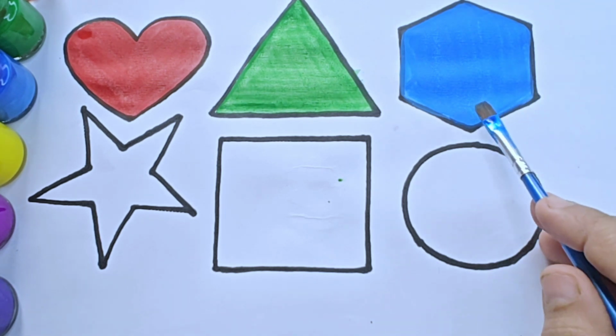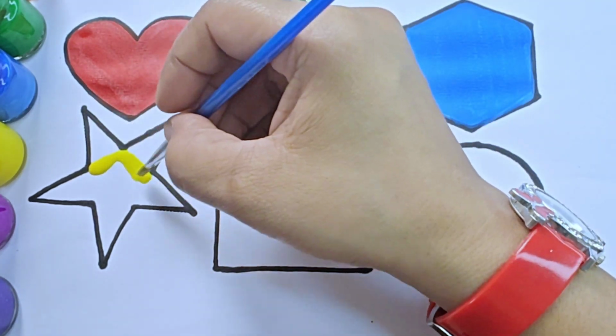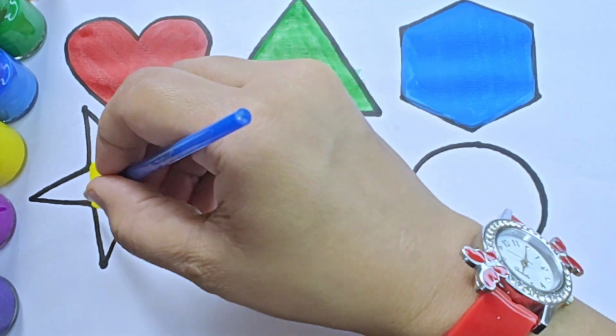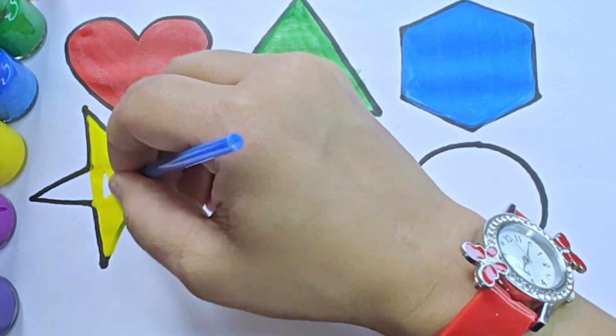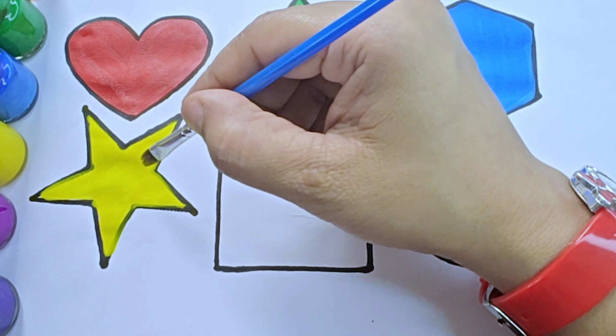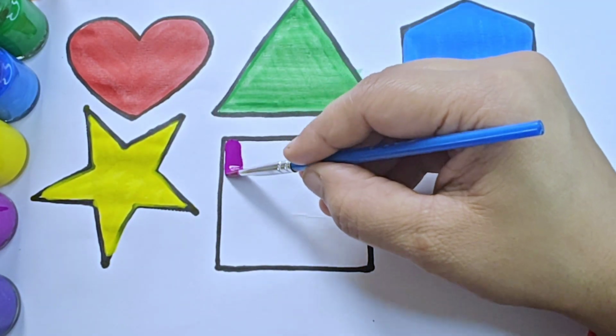It is hexagon and it has 6 sides. It is yellow color. This shape is 5-pointed star. It has 5 points. It is purple color.